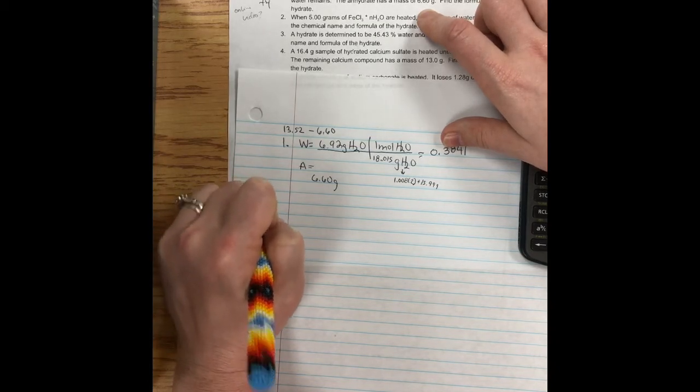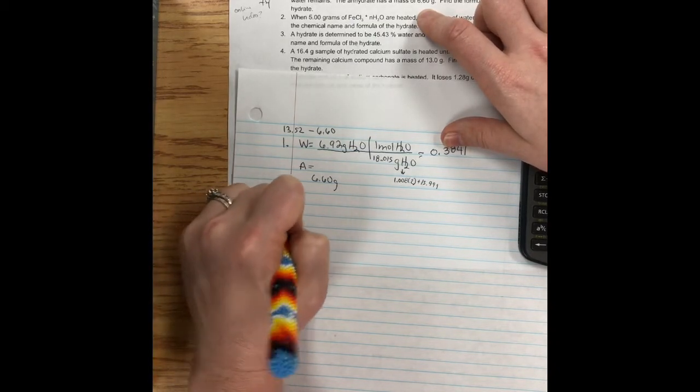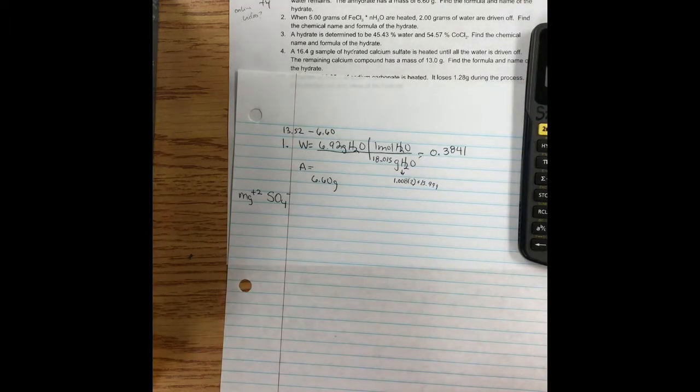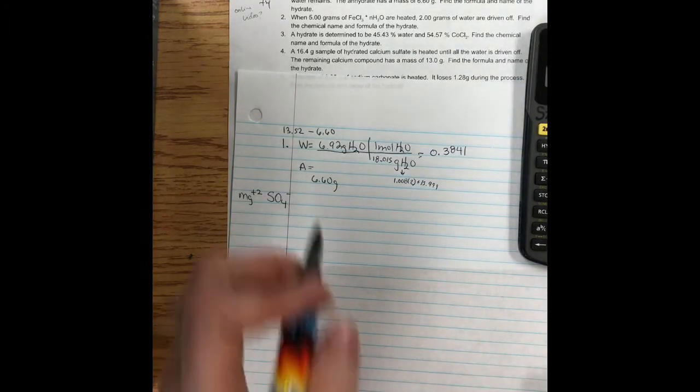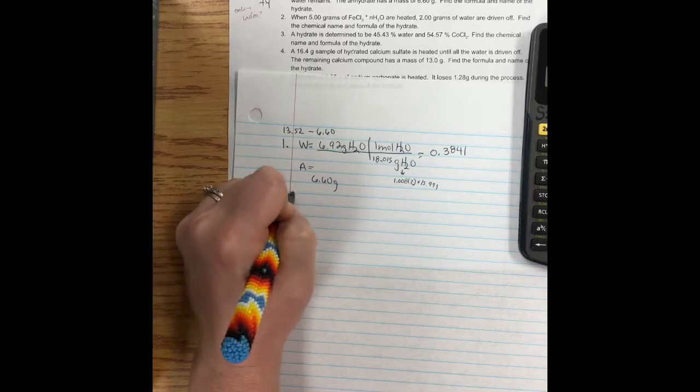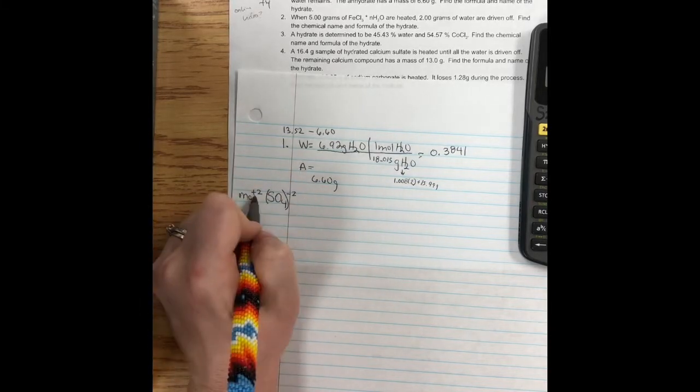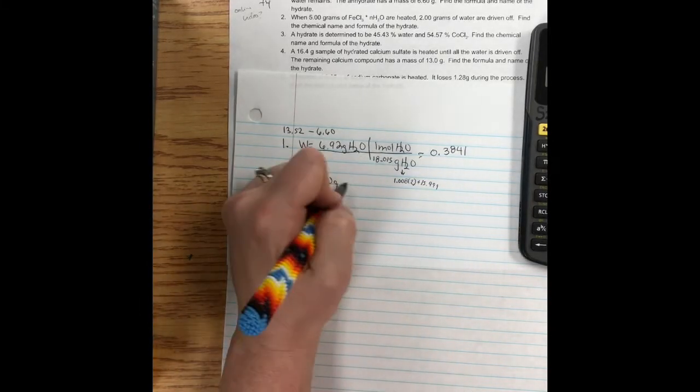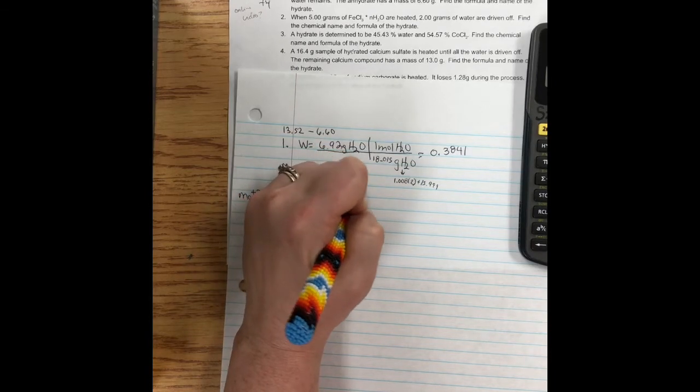Magnesium is Mg and it's +2. Sulfate is SO4, and according to the back of my periodic table, sulfate has a -2 charge. Well, +2 and -2 cancel each other, so it's just MgSO4.